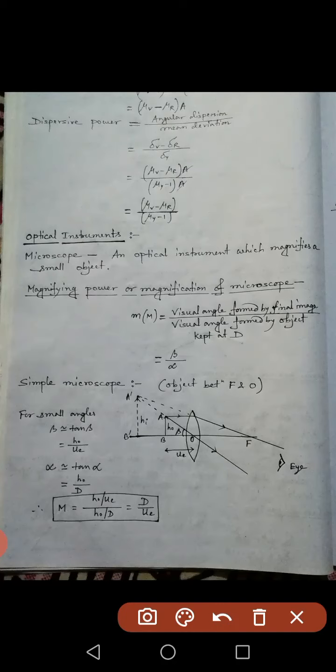Before we understand this formula, let us think of a practical case. Without using any device, any microscope or telescope, with naked eyes, if you look at any object when the object is far away from your eyes, then the size of the object remains small, right? Suppose this is your eye position and this one is the object.